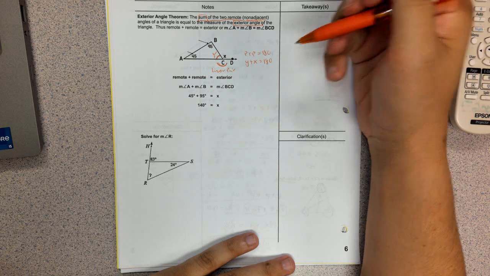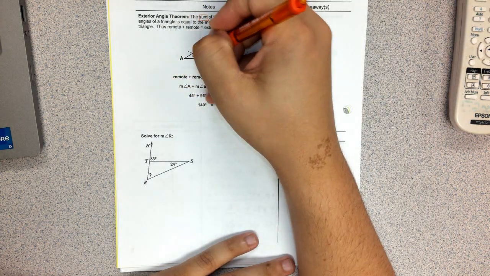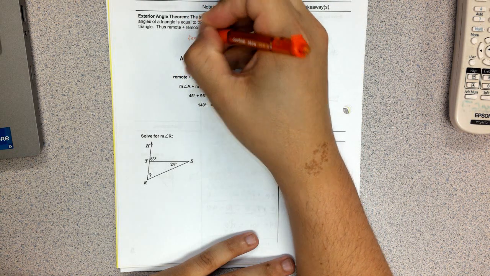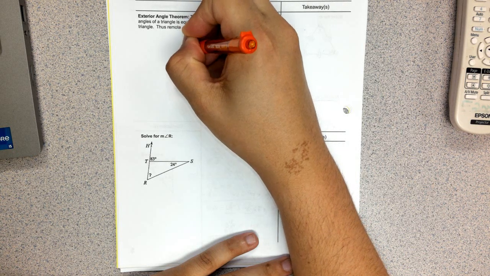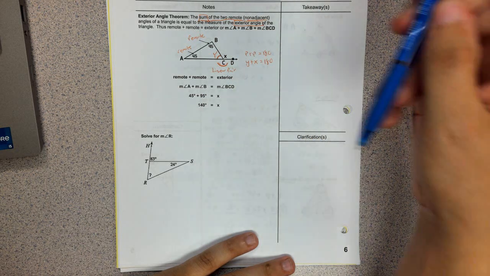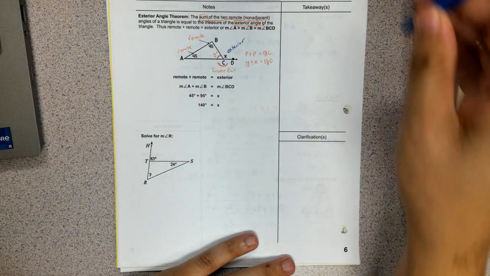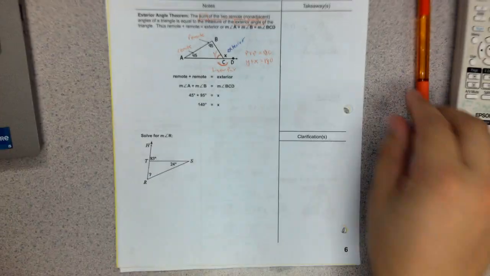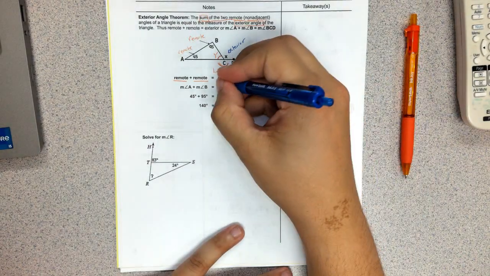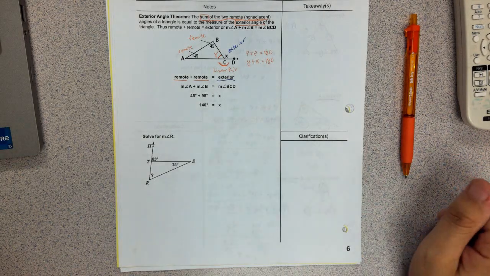But if I don't have Y and I have a triangle, then the angles far away from X, so angle A and angle B, are my remote angles. And if I have two remote angles and an exterior angle, like X, then I can use this setup of remote plus remote equals exterior. So the rest of the problem is worked out. We plug stuff in. So let's do the example below.